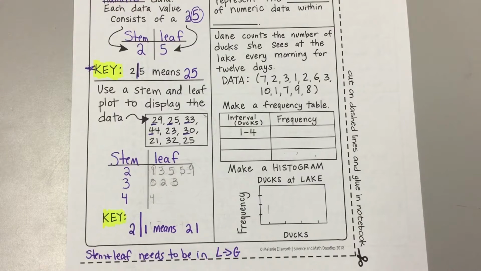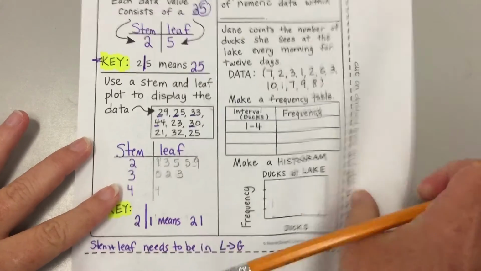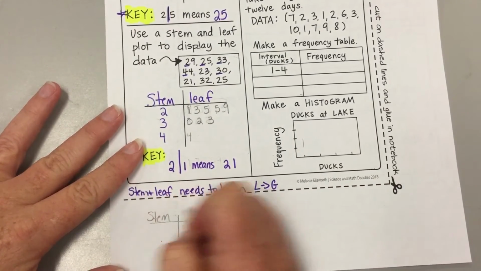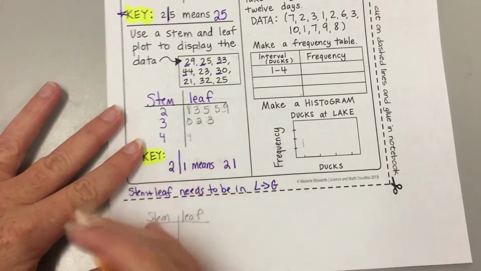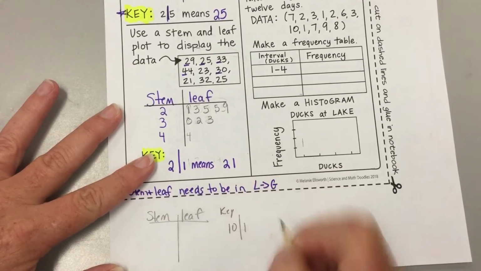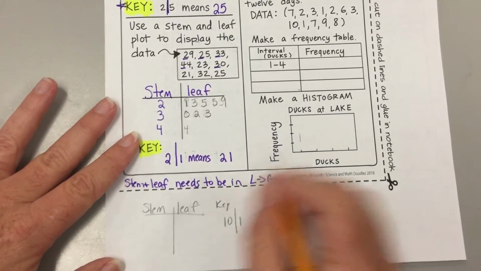Yeah? And so if I needed to, sometimes I may even have a stem and leaf where my key is like this. What do you think that's gonna mean? 101.